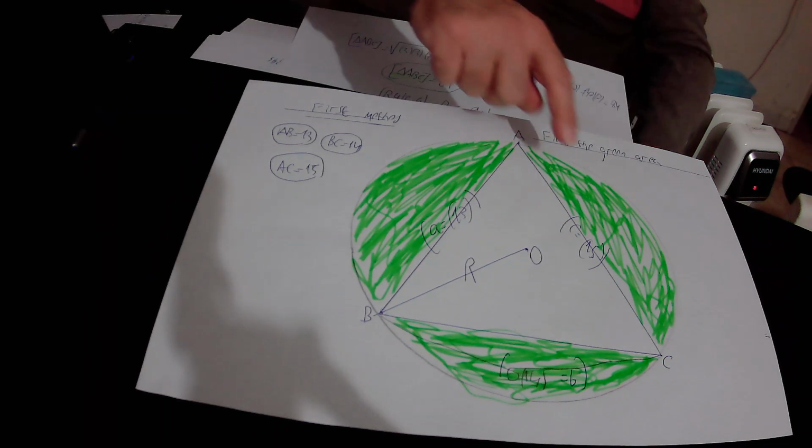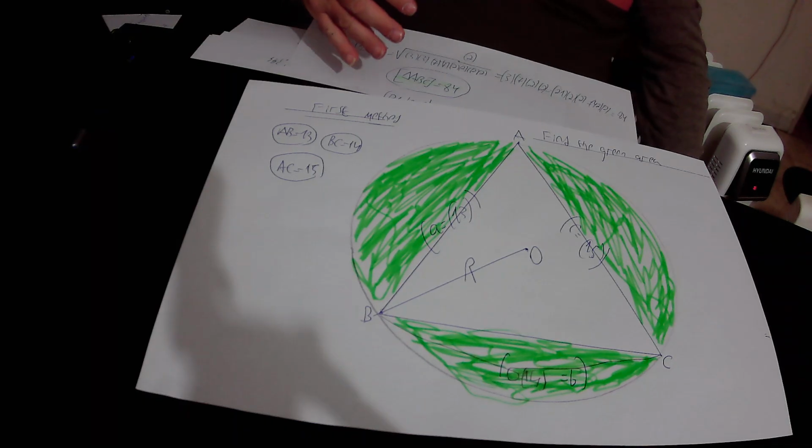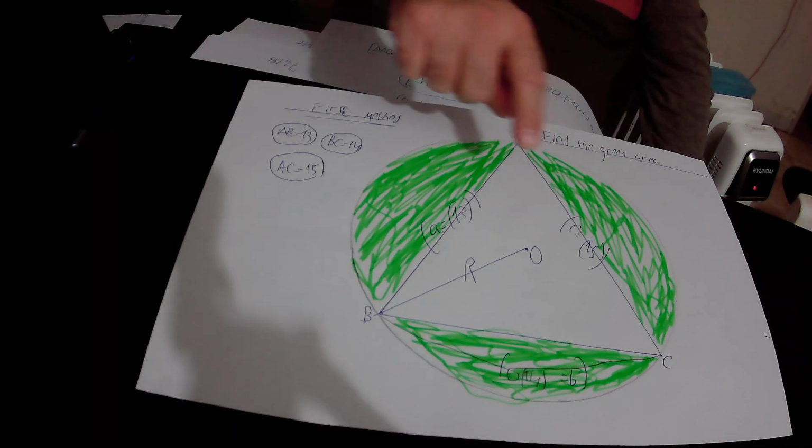So we found the area of the triangle. In the next step, we have to find the area of the circle.